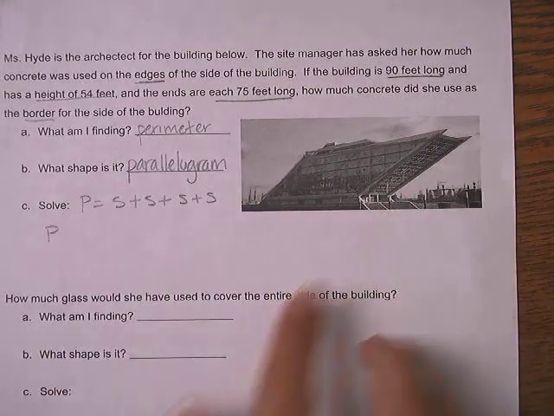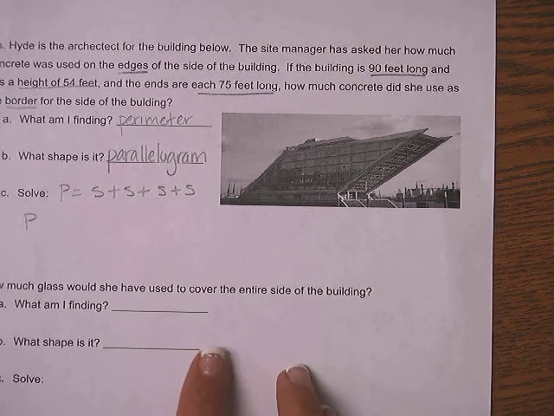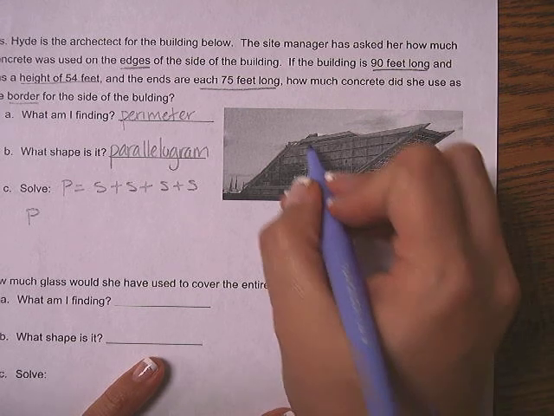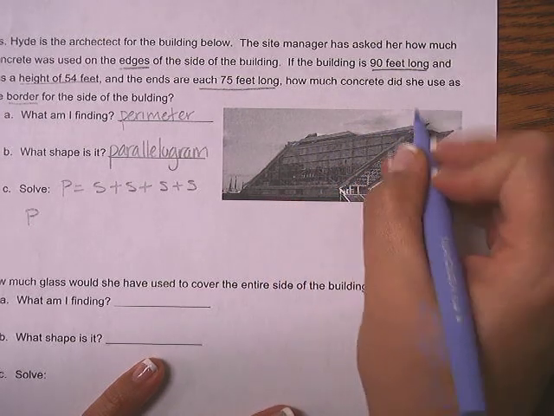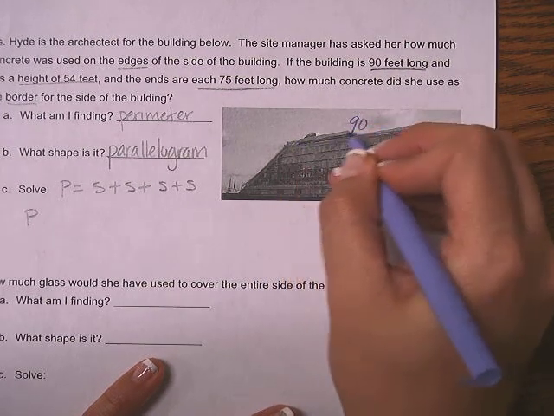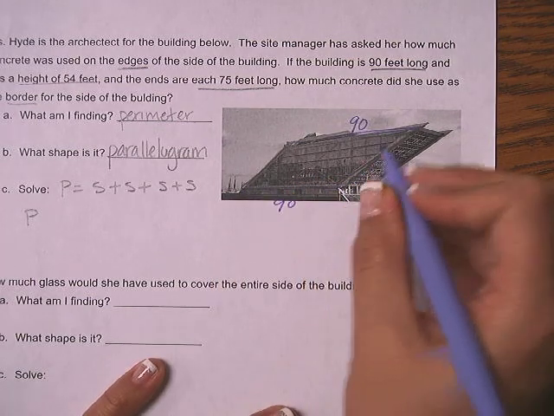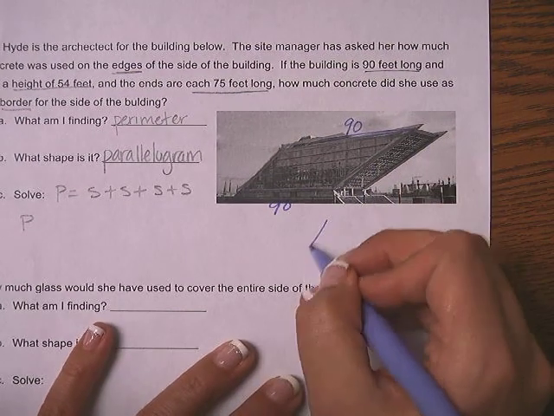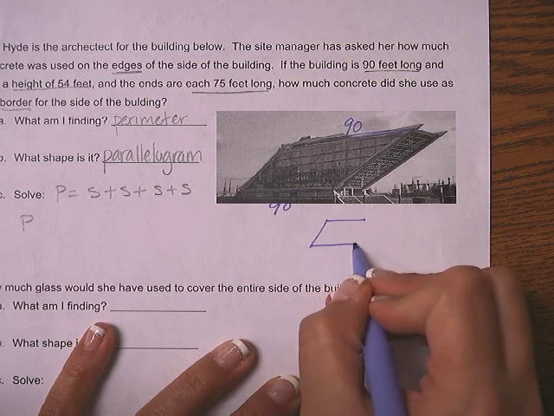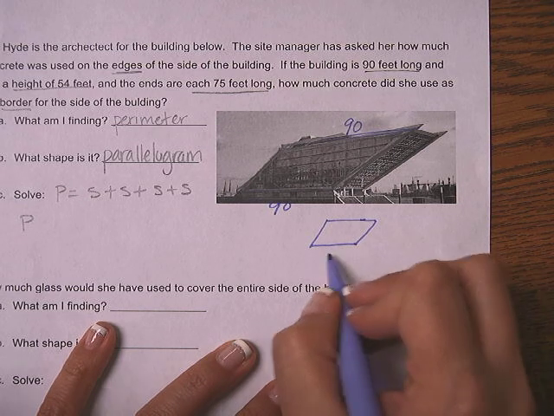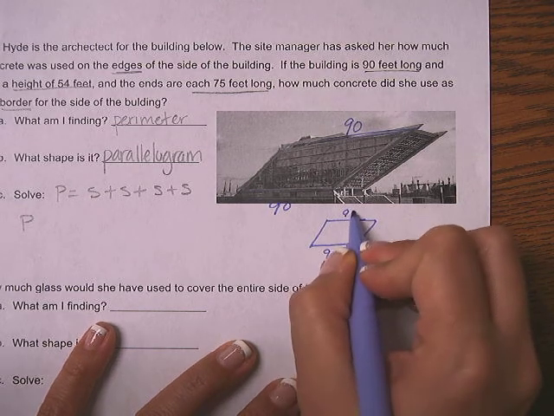Looking at my picture, we need to label some things. Let's see if a colored marker will help. It says the building is 90 feet long. So I'm going to assume this can be called 90 feet across here, which means that's also going to measure 90 feet because it's kind of like a rectangle, except that my angles are slanted. Okay, they're different. But if the top is 90, then the bottom is 90.